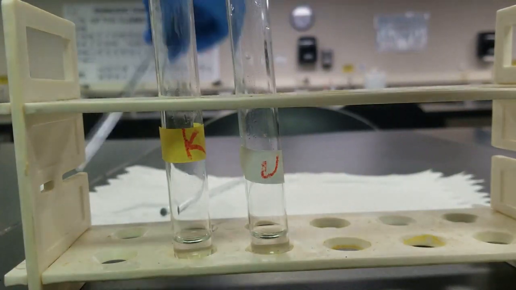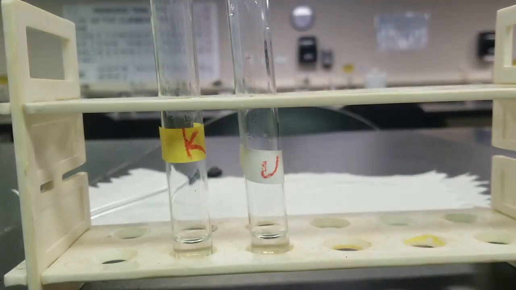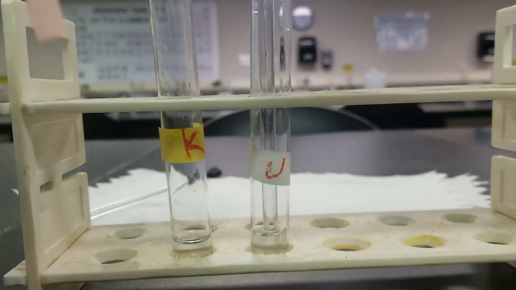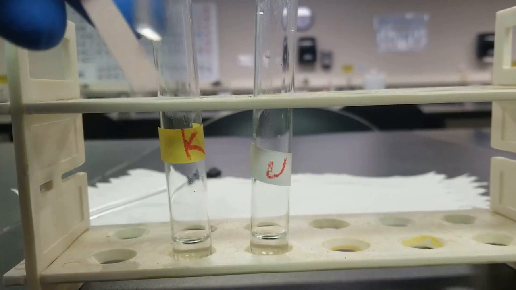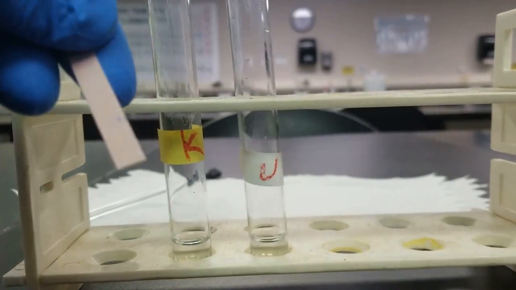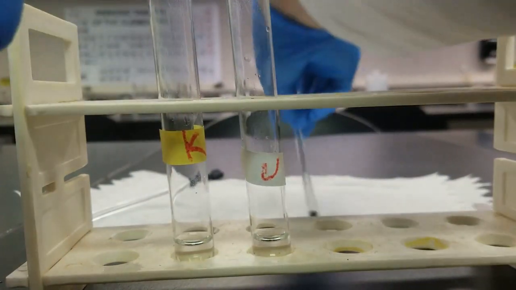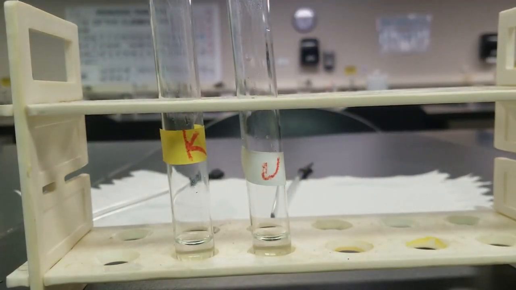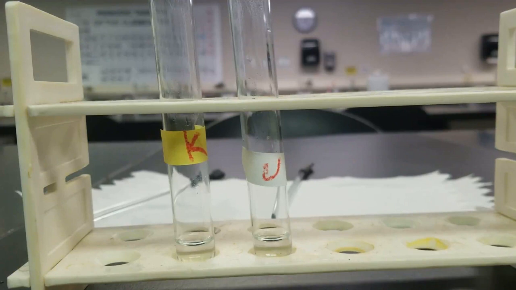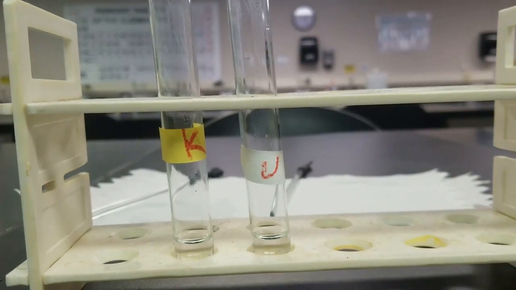Basic. And basic. Cool. Next thing I'm going to do is add some saturated silver sulfate until the precipitation is complete.